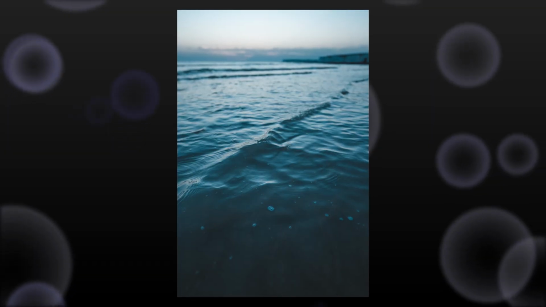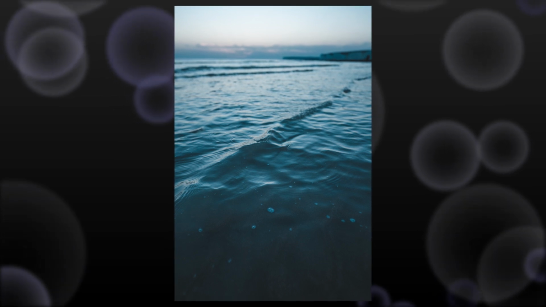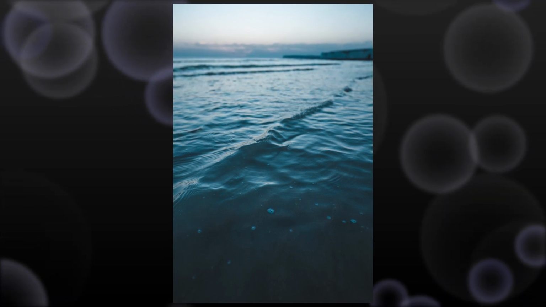There is an element in the middle where you can capture the motion, even if it's a smoother, much more still water. You can still capture that motion just using a 1/400th, 1/500th of a second shutter speed. That's not a problem at all.